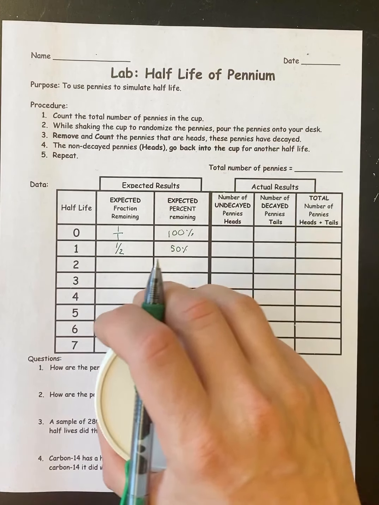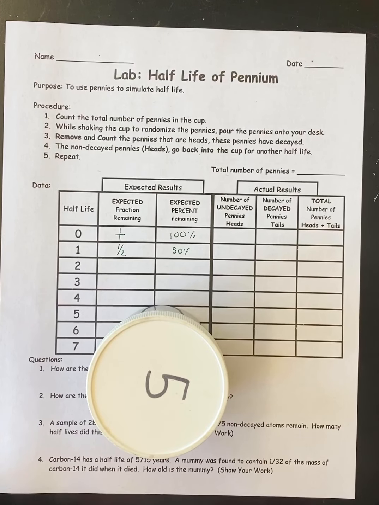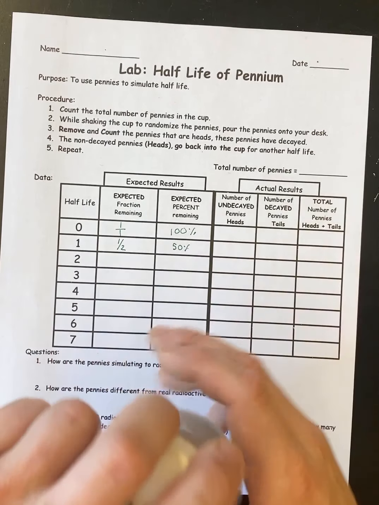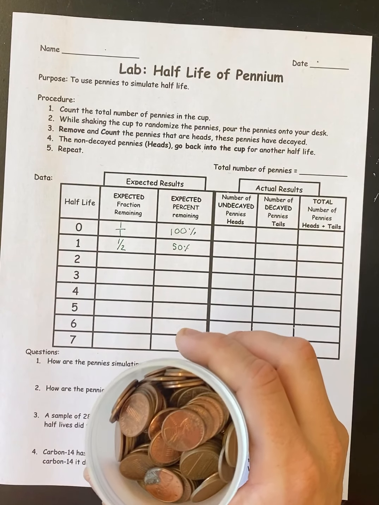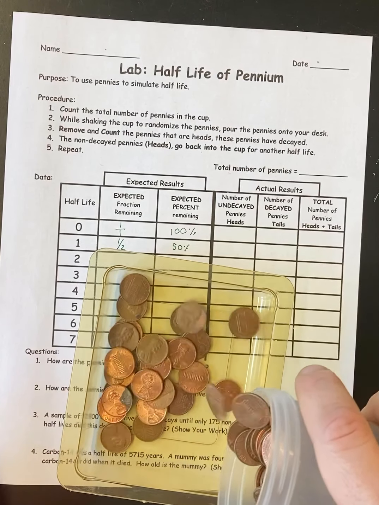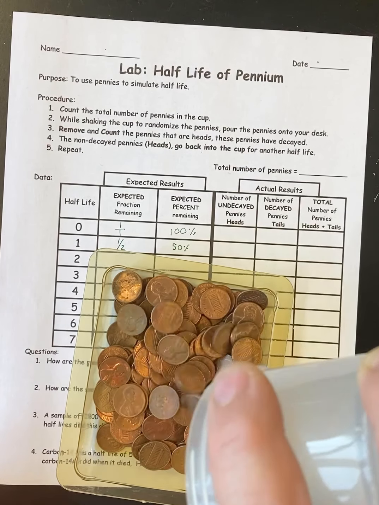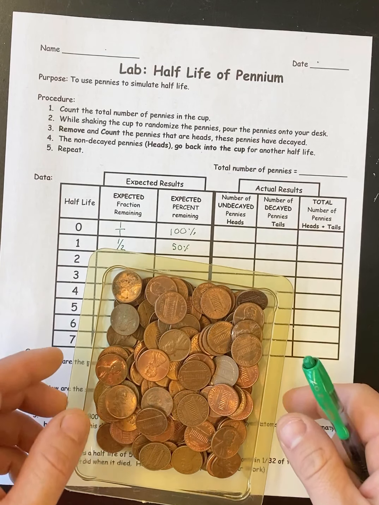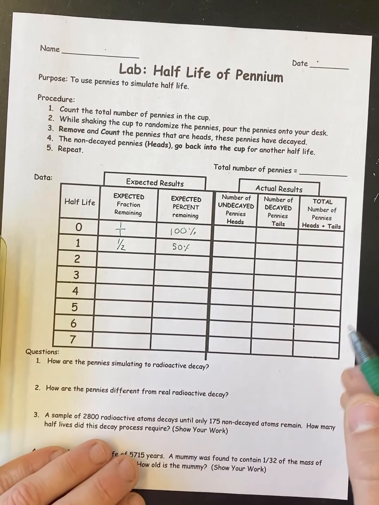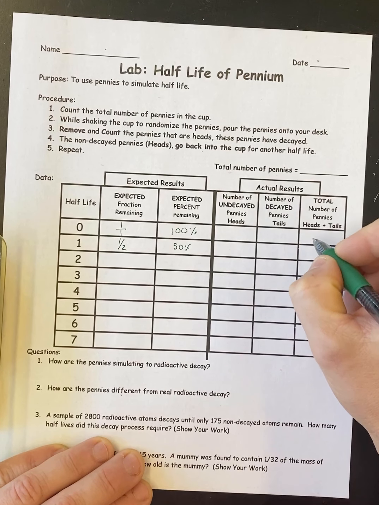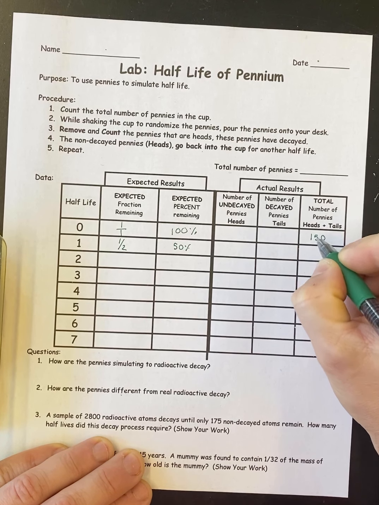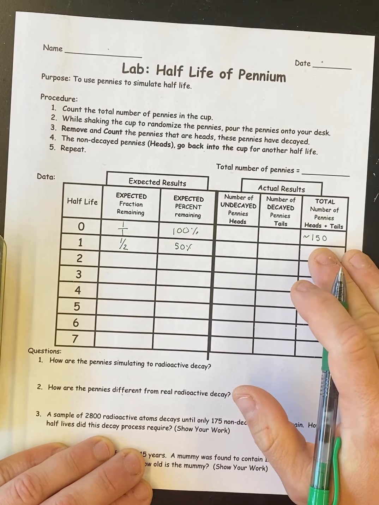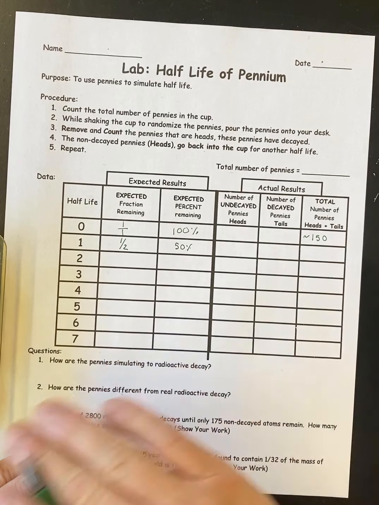So you're going to get a dish, okay? And the first thing you're going to have to do is count the number of pennies in the dish. So an example would be this. You're going to count all of those pennies. Now, what I'm going to do is spread them out, take a picture, and let you count them. Let's say, theoretically, there were 150 pennies. Put a little squiggly line in because your number isn't going to be 150. It could be however many are in this dish.